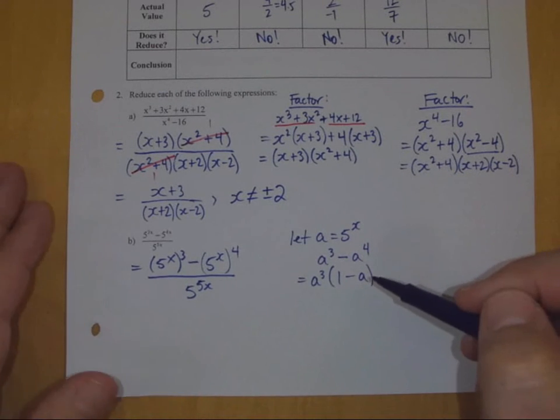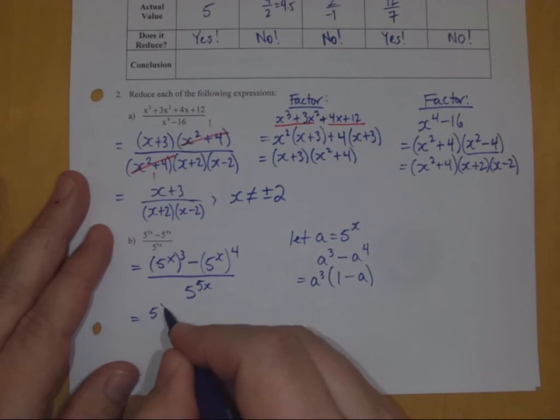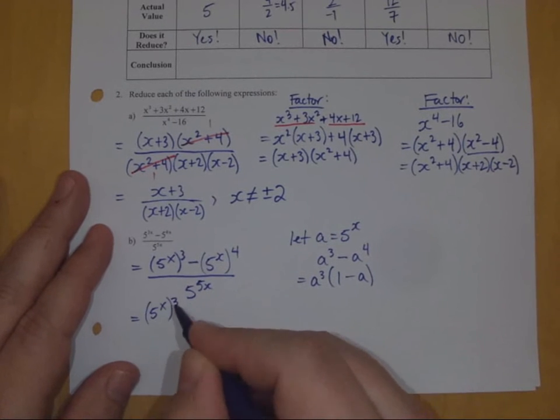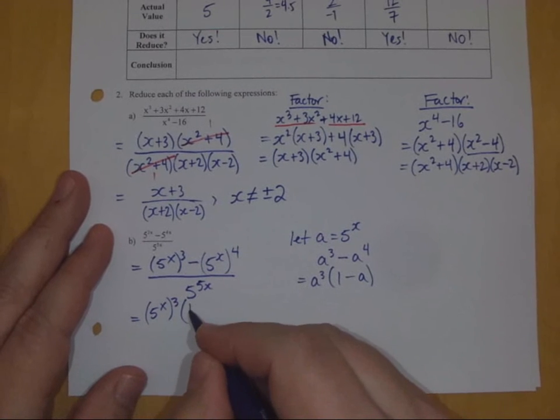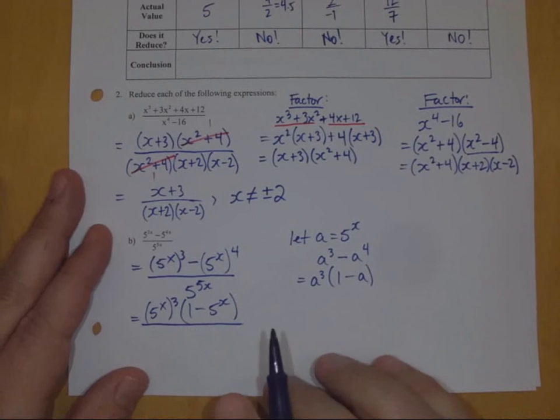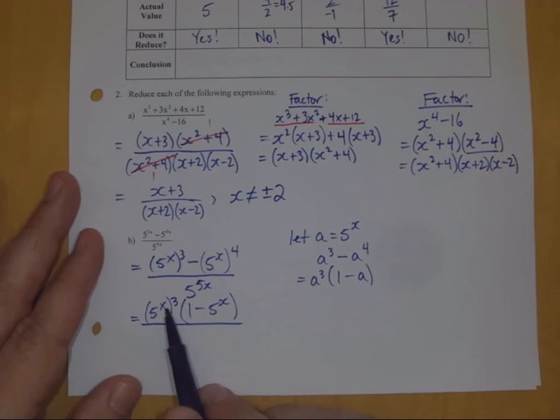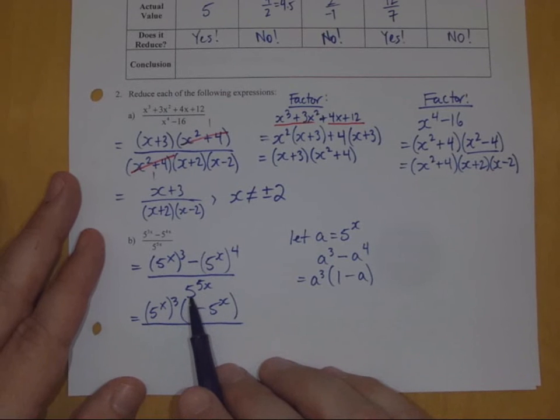Once I've got that far, I can write this as a cubed, which is 5 to the x cubed, times 1 minus 5 to the x on the top. Now, on the bottom, I have a factor up here of 5 to the 3x, or 5 to the x cubed. On the bottom, I don't have that same factor, but I could.